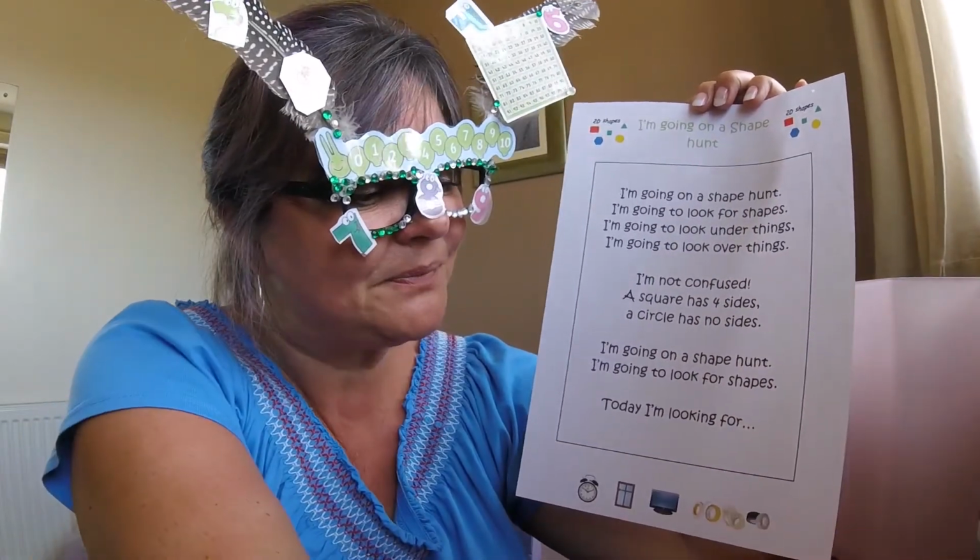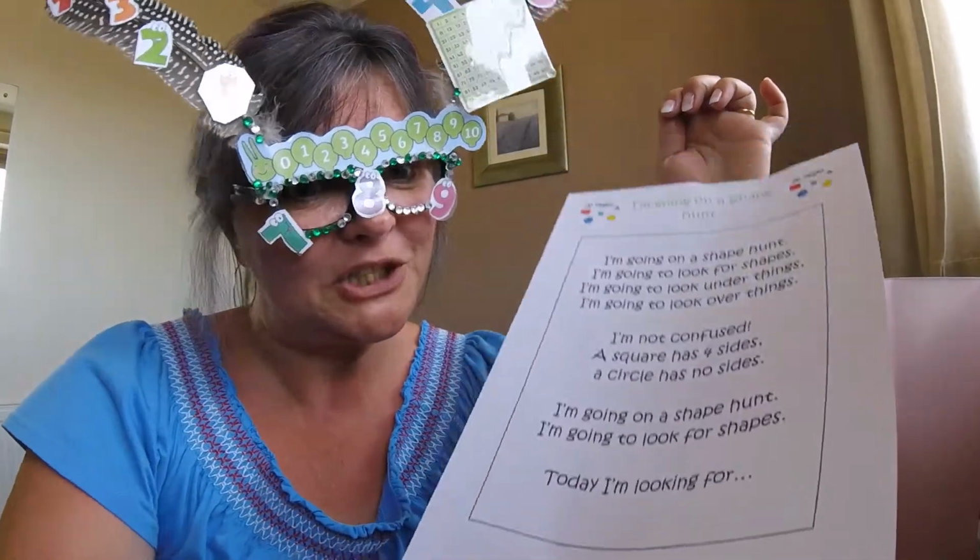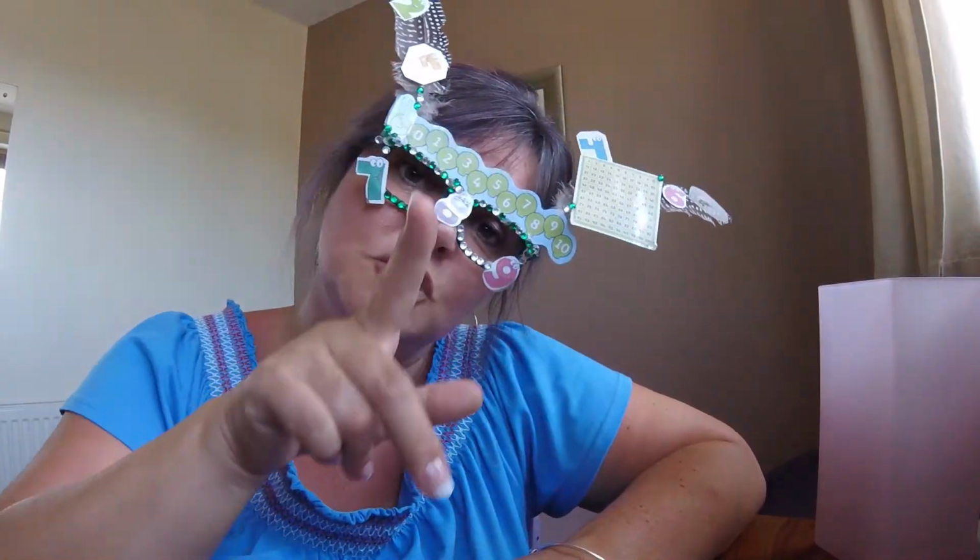All right, so that is what I want you to do. I've taken some photographs of the things that I found in my garden that were circular, and I've put some labels on them so that, with the help of your grown-up, you might be able to read what the things are. And I would love it if you would take some photographs of things that you see that are round and circle shaped in your house or in your garden.